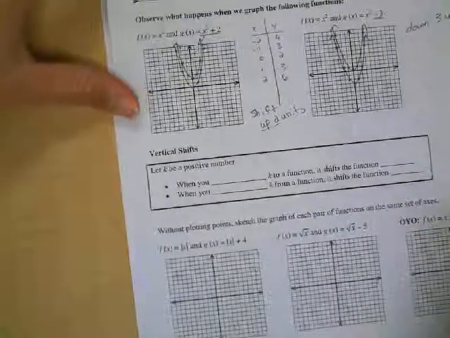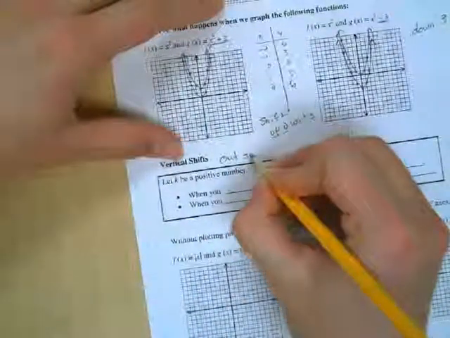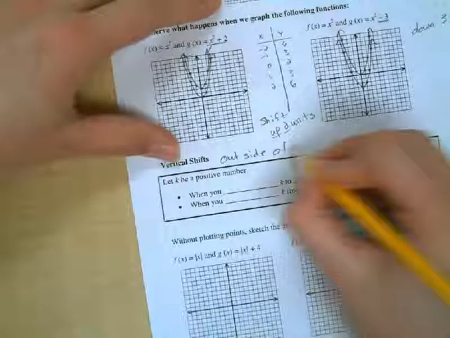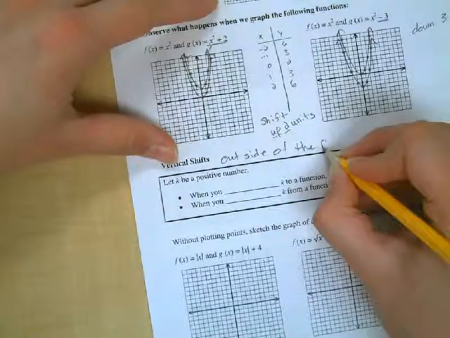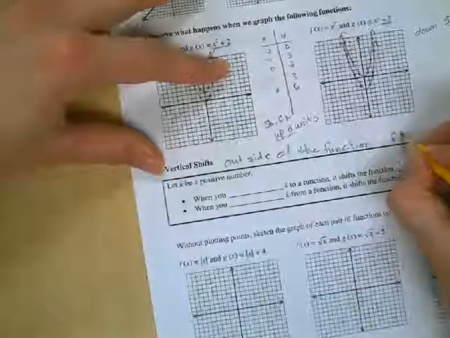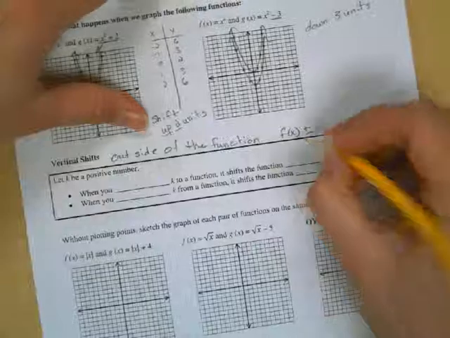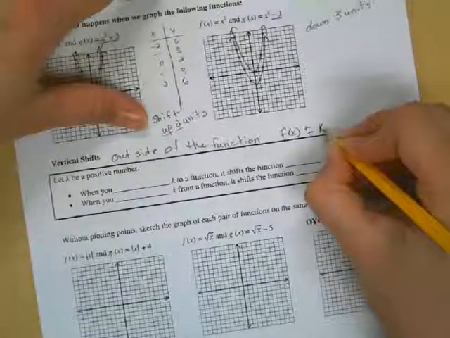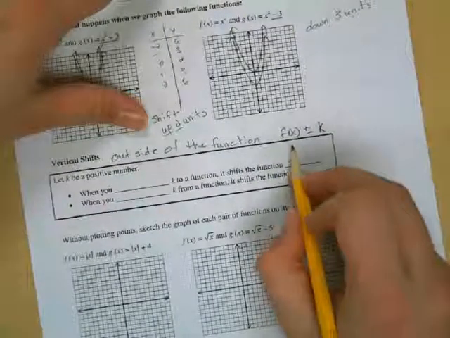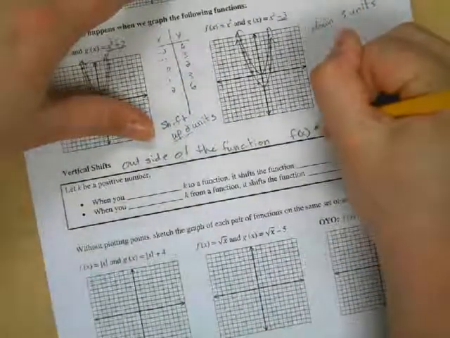Okay, vertical shifts. First of all, make note that it is outside of the function. Later on, we're going to look at stuff inside of the function. This is where we're going to have the function and then plus or minus some number. And that's where your k comes in. f of x plus or minus some number. And we're actually going to leave it just as the plus, because k can be positive or negative.